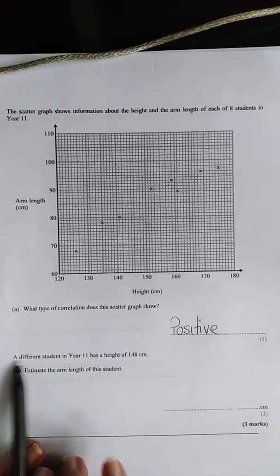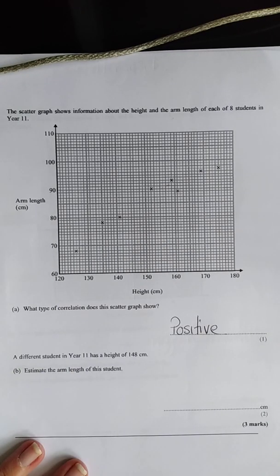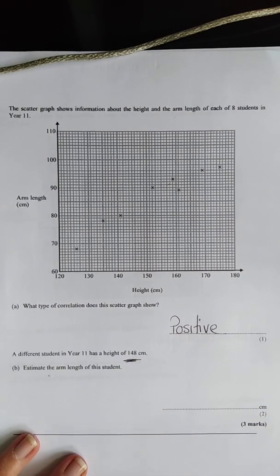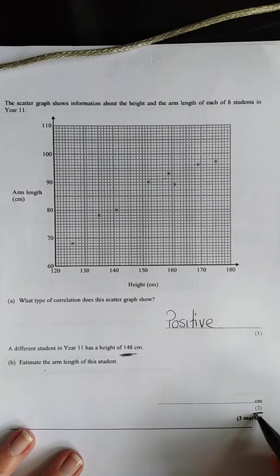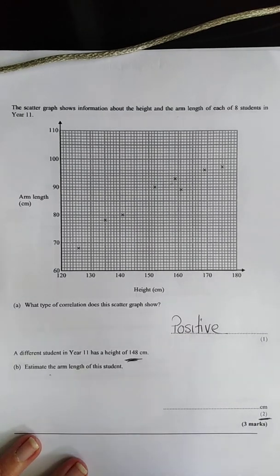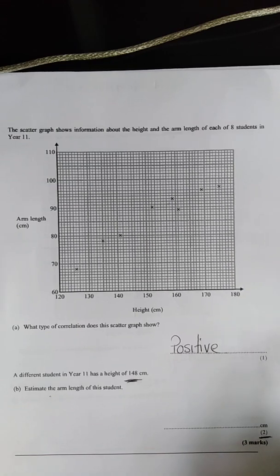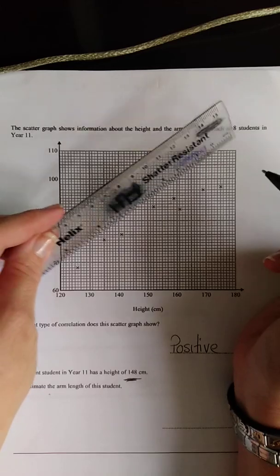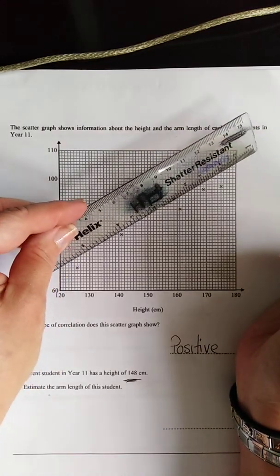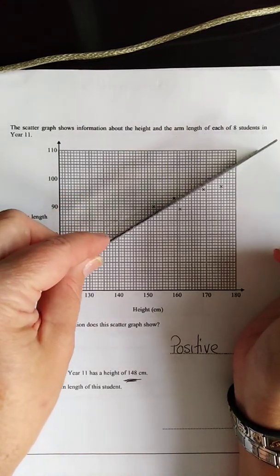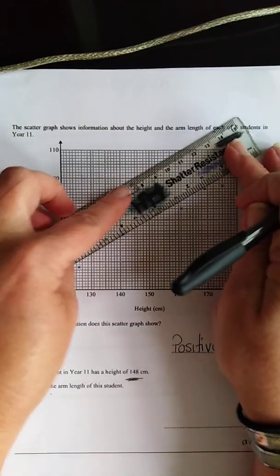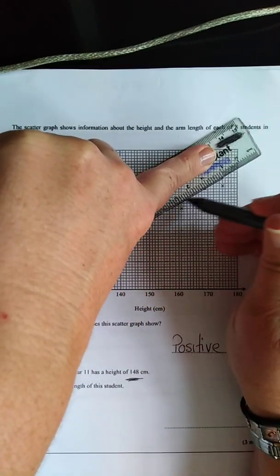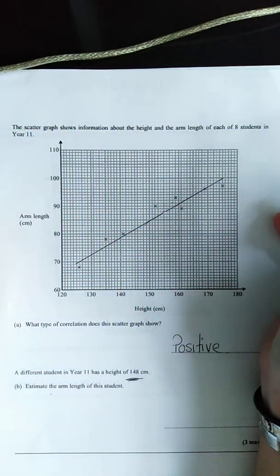It says a different year 11 student has the height of 148 centimetres. Estimate the arm length. So it's a 2-mark question. Where there's 2 marks, that's 2 tasks or 2 things to do. So the first one is to draw the line of best fit. It doesn't tell you to draw it, but you need to. So if you put your ruler on, roughly the same number of points each side. I'll put mine there, I think. Everybody's line of best fit will be slightly different, which will make your answers slightly different as well.